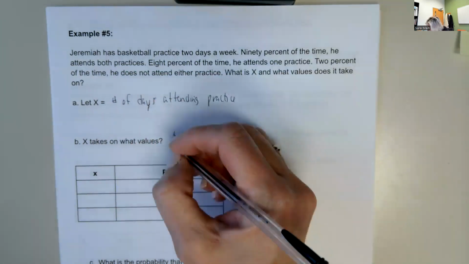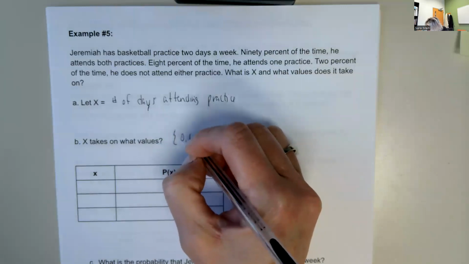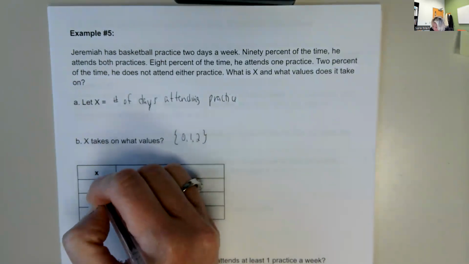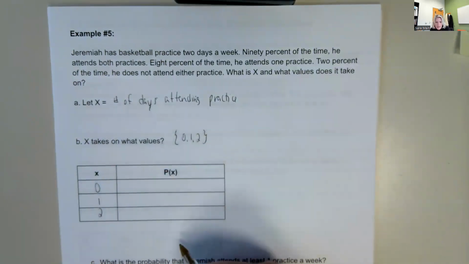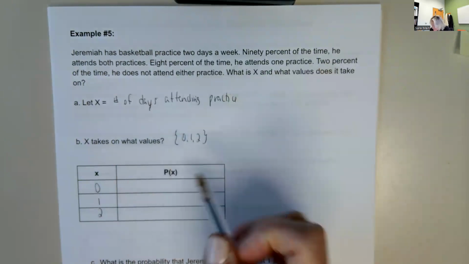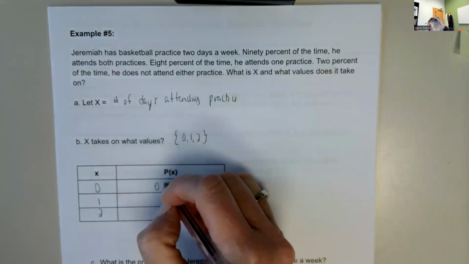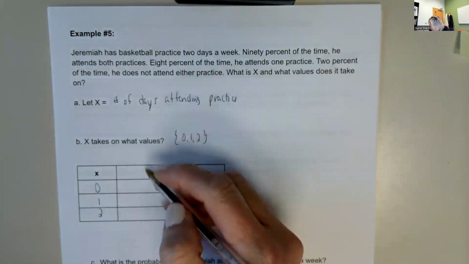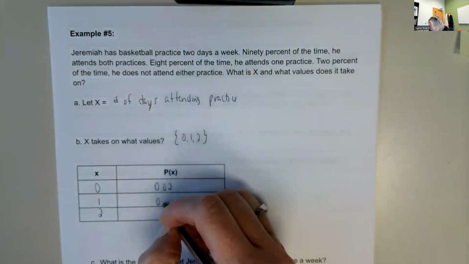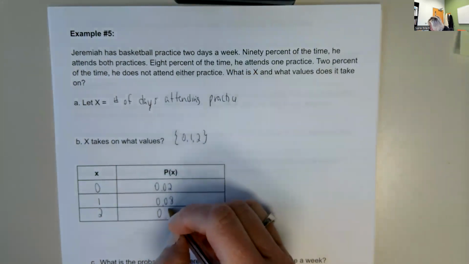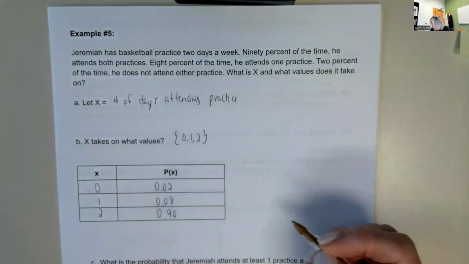And the values it can take on are 0, 1, and 2. And so we're going to fill in our probability distribution. So it says 0 days is 2% of the time, so that's 0.02. And one practice is 8% of the time, so 0.08. And 90% of the time, or 0.90, he attends both.